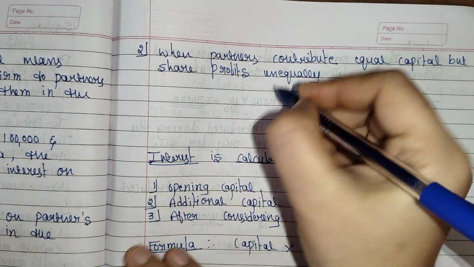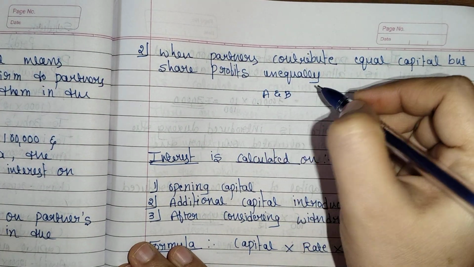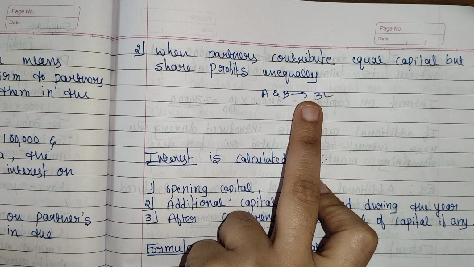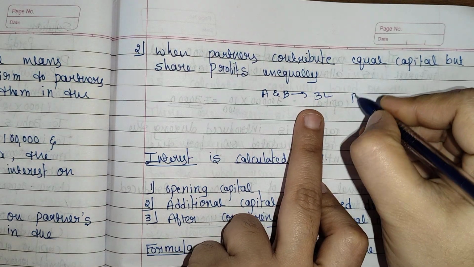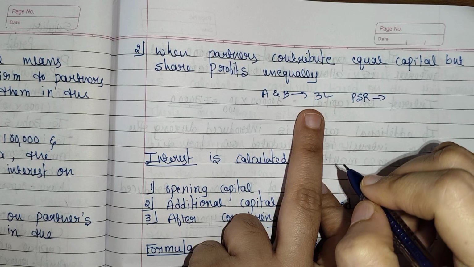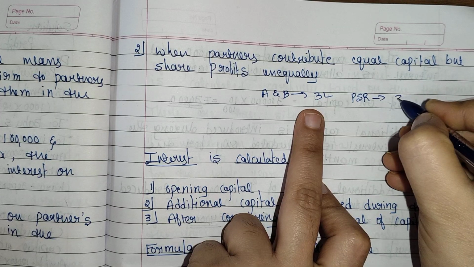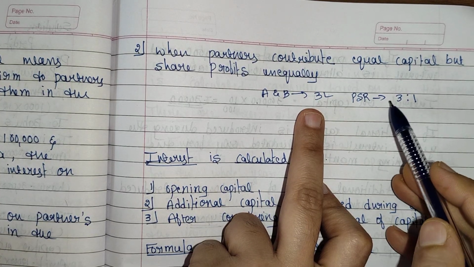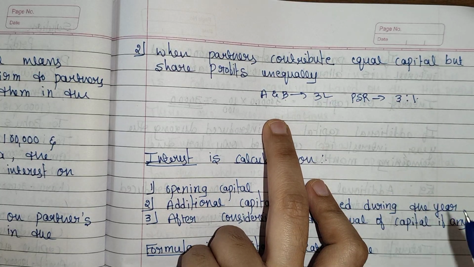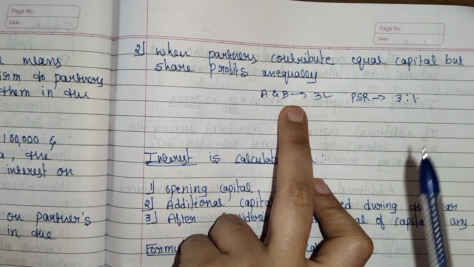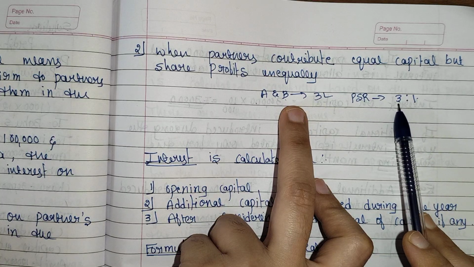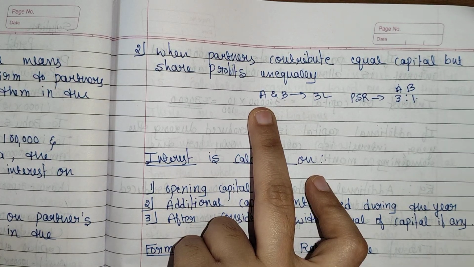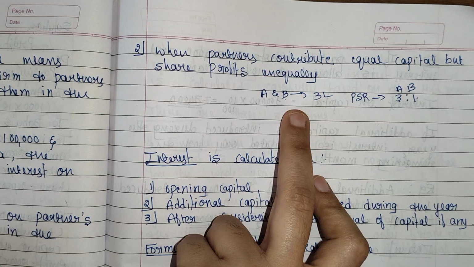For example, A and B both invest rupees 3 lakh each. But the profit sharing ratio is 3:1, that is 3 to A and 1 to B, though they contribute equally. Here more profit share is going to A, and less to B.